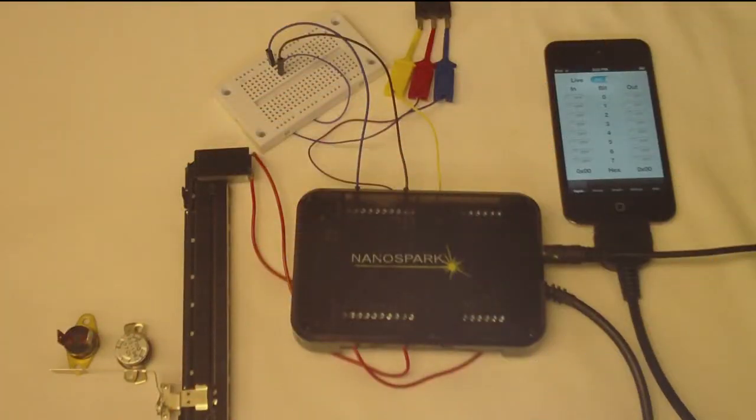Here is the Nanospark controller board. As you can see, we've attached some devices. We have a simple switch connected to the digital input 0 slot. There's also a linear actuator connected to the digital output 0.